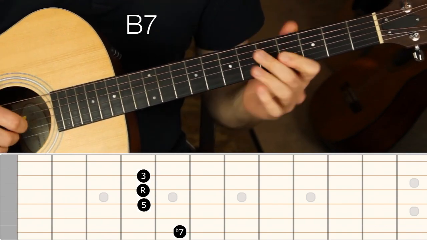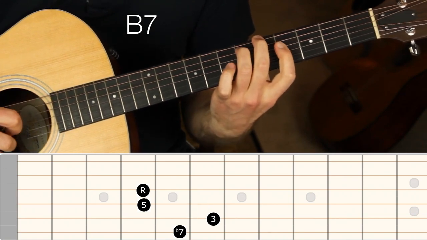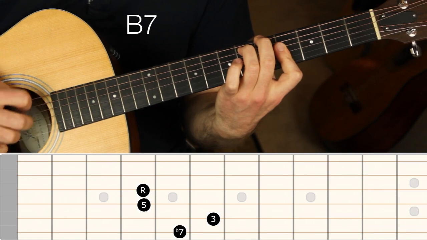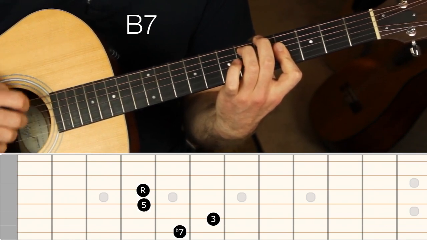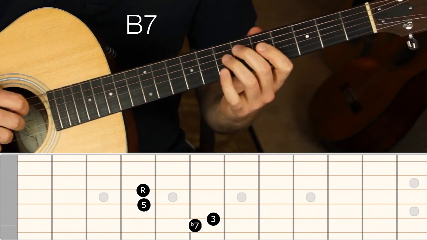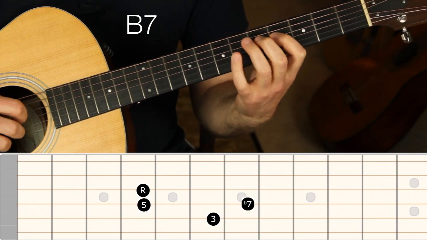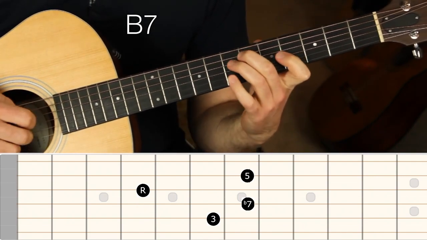Let's move things around even more. I'm going to take the 3rd down an octave, and now we have flat 7, 3, 5, 1. Okay, nice and crunchy there. And now I want to move the flat 7 up an octave. Okay, good. But now I have 2 notes on the same string, so I'm going to move the 5 up an octave.